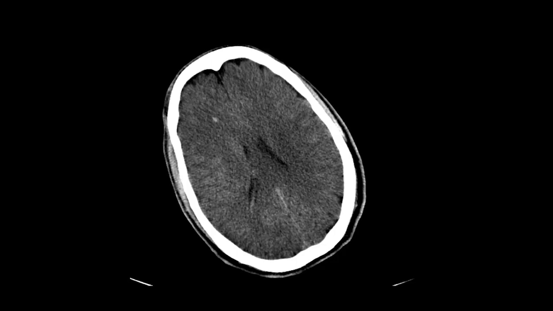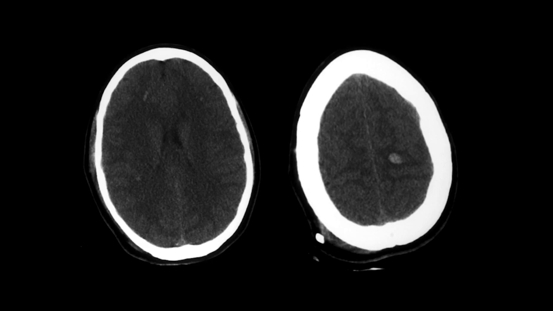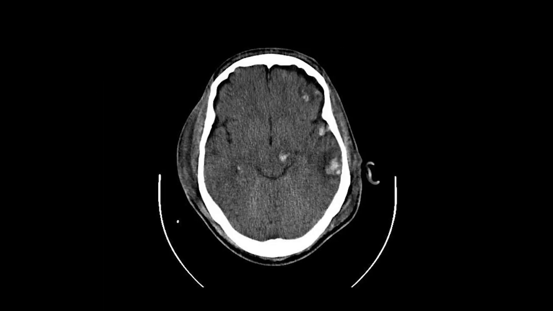This is a patient with subtle cortical junction traumatic axonal injury. And here's another patient with several of these. They all look very similar, quite subtle, but the thing that patients have in common is that they have generally immediate and severe loss of consciousness.